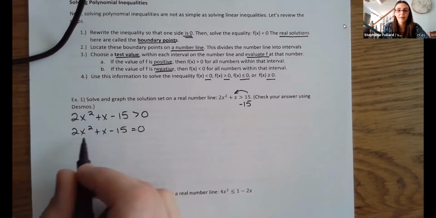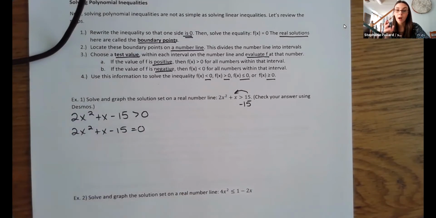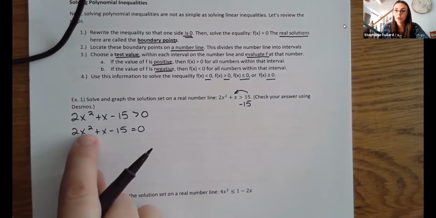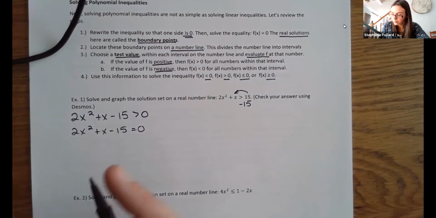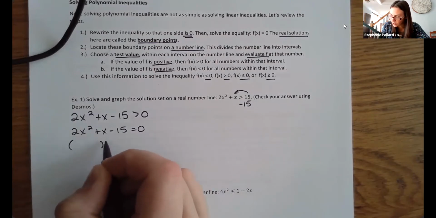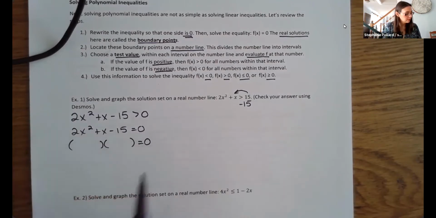And you want to think that for solving polynomials, our main strategy tends to be factoring. So that's probably going to be what you're going to try first. If you have a quadratic, you can also use other techniques such as the quadratic formula. So you want to use whatever you have to solve at this point. Now, this one is actually factorable.